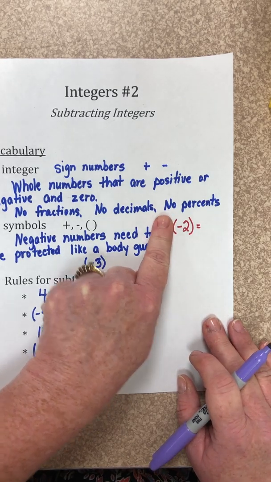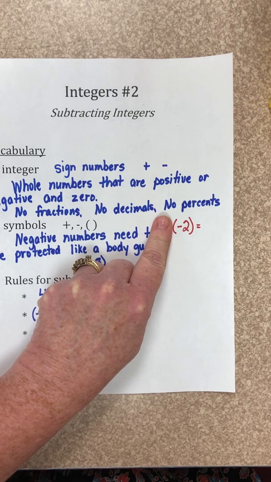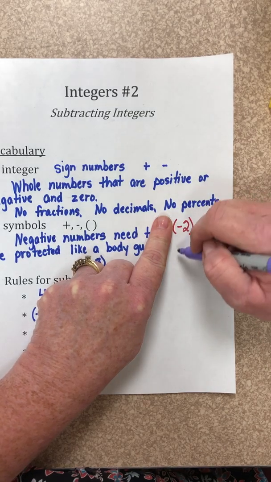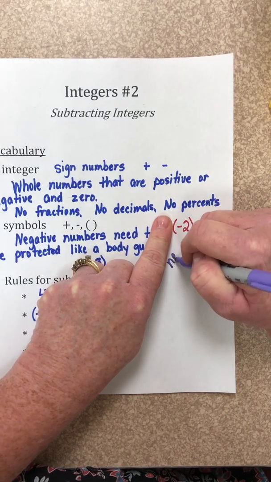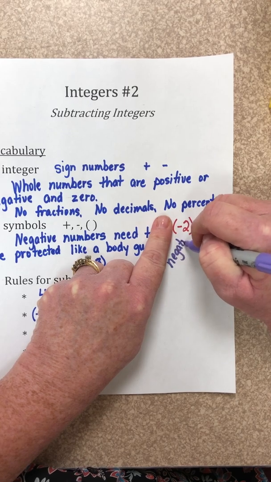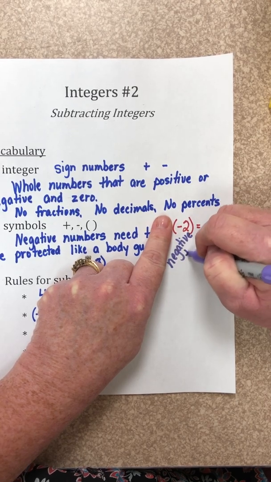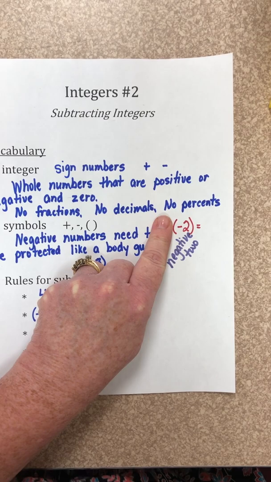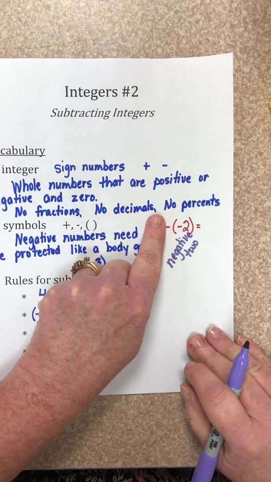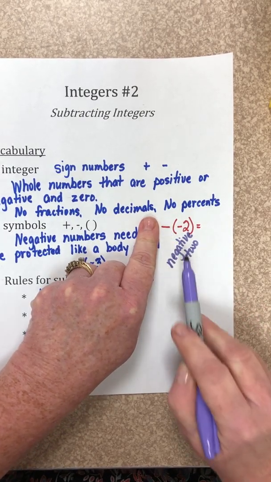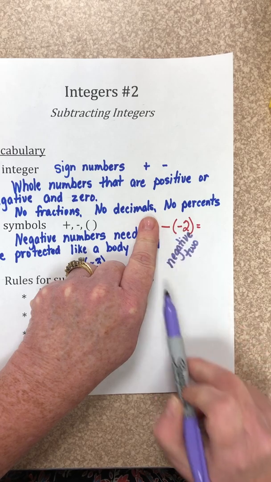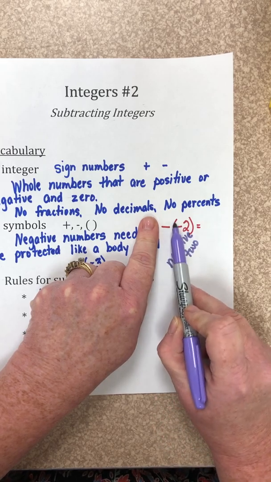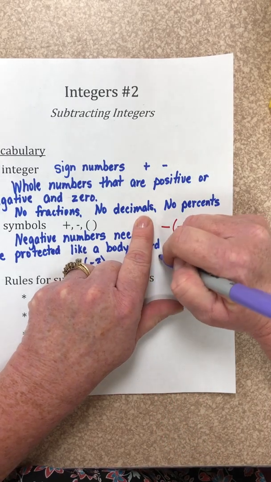So first, how do I read this? Well, this is read -2. So I'm going to write that in, -2. But then when I move my finger, I see another negative sign. This sign in front of the parenthesis is the word opposite.